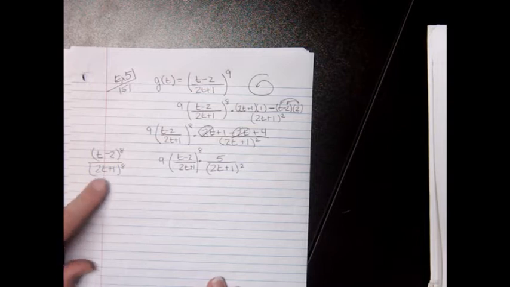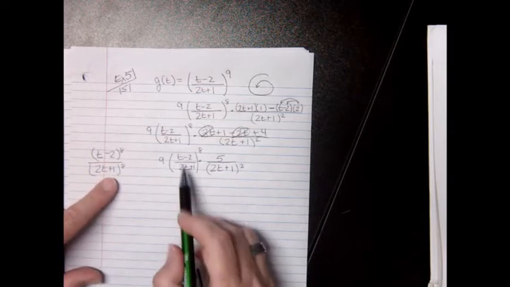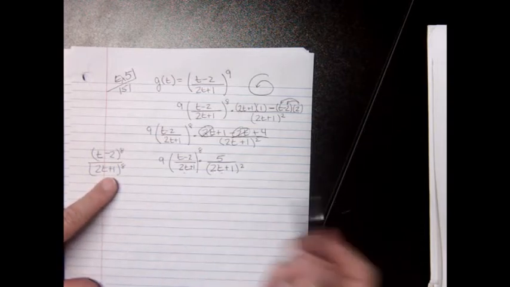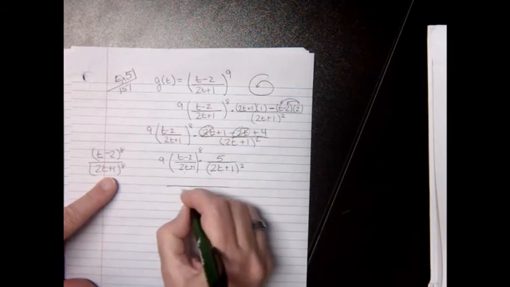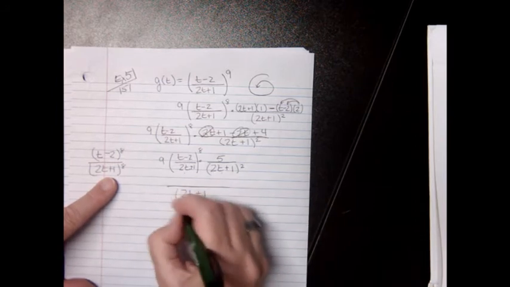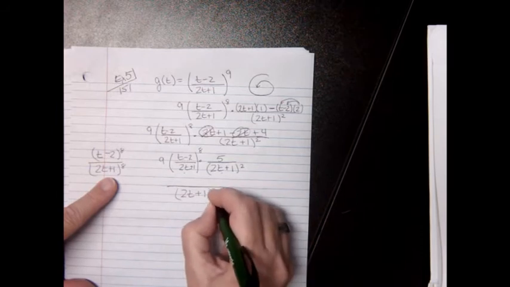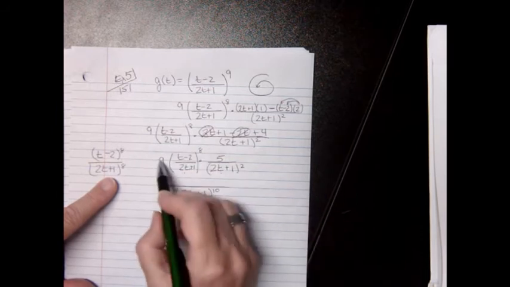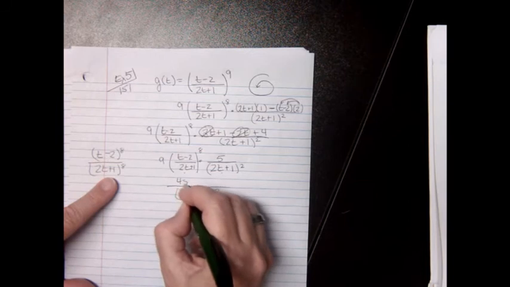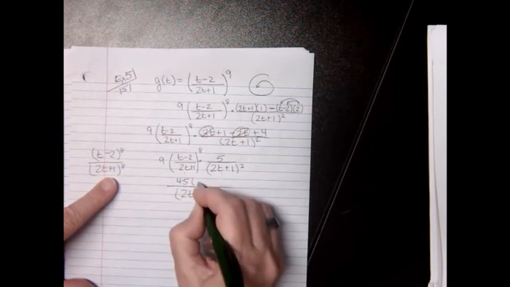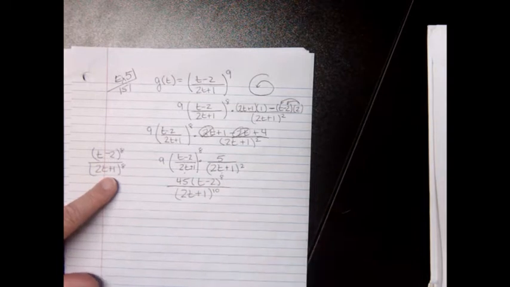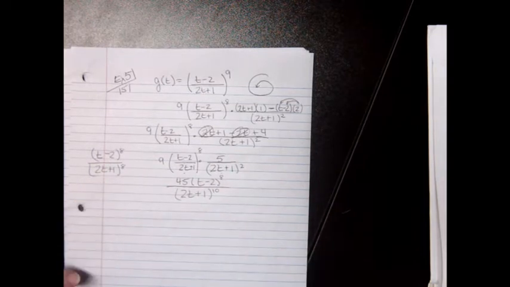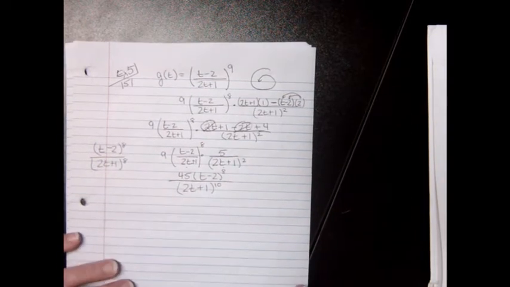So since I have 8 here and 2 here, that means my final answer, I'm going to have 10 on the bottom. Nine times 5 is 45. And there is my answer. Not too bad. Just take your time.